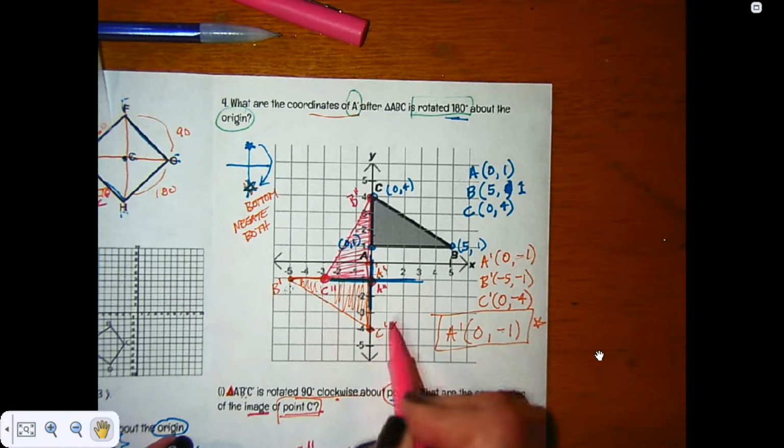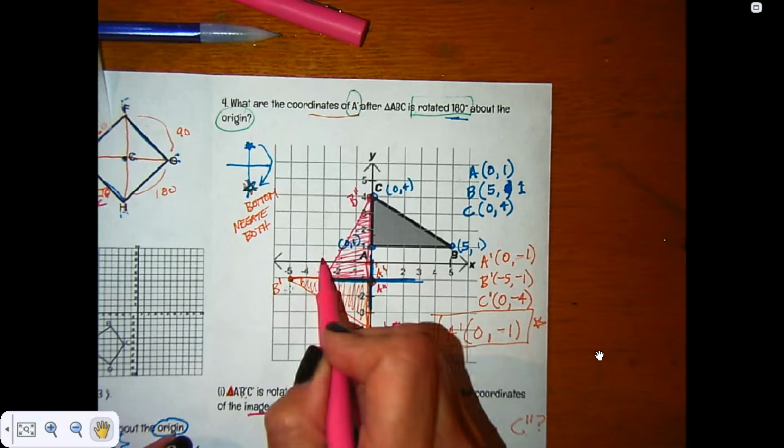What are the coordinates of this guy down here? Oh, wait, I'm doing this pink guy. Never mind. This pink guy right here, that is negative 1, 2, 3, and negative 1. So this point is at negative 3, comma, negative 1. So my image of C double prime is going to be negative 3, comma, negative 1.